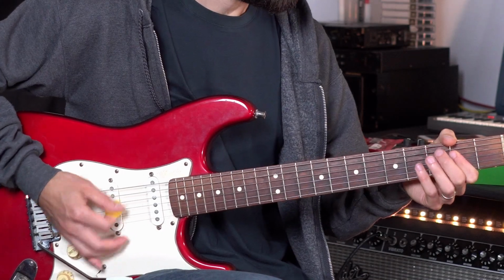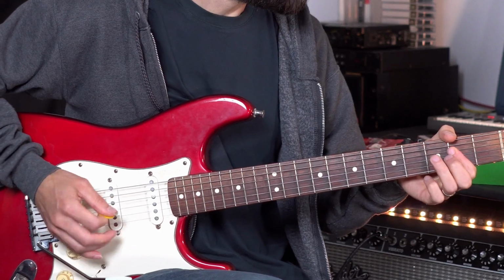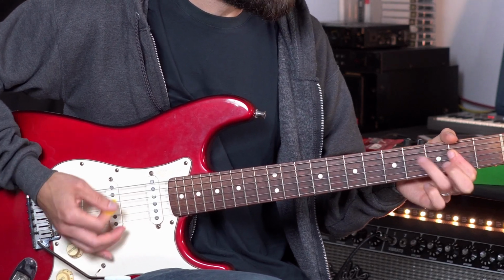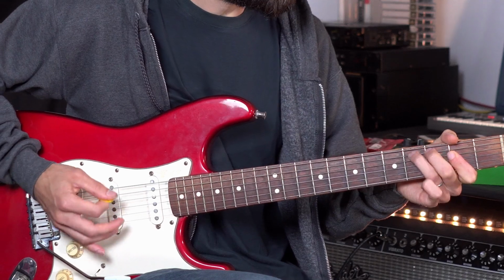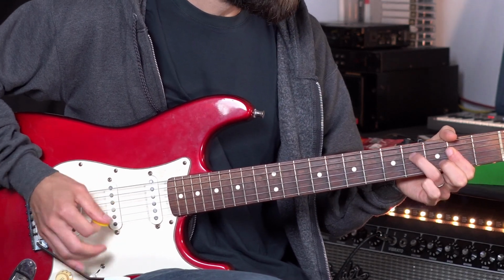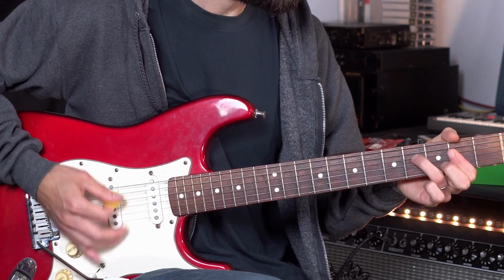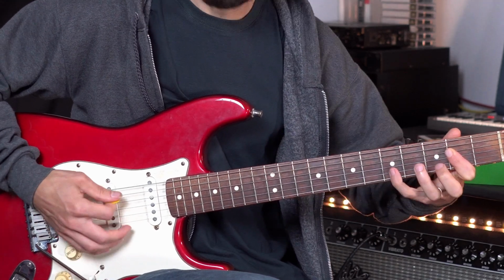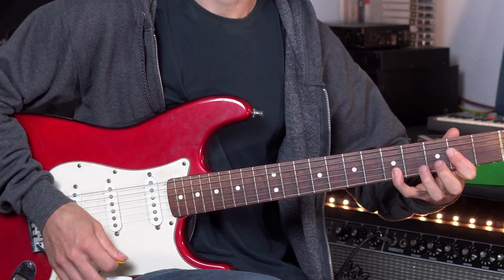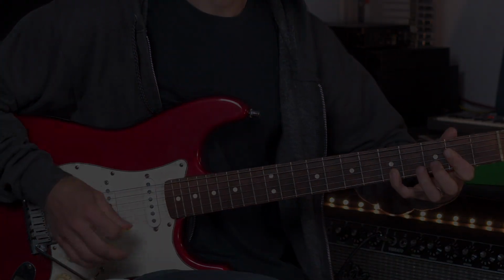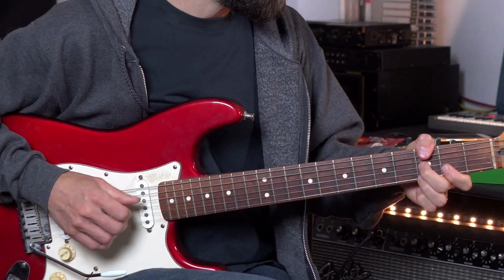Number 4, the 1-4-1 pivot. And number 5, my personal favorite, the diminished 1 chord.